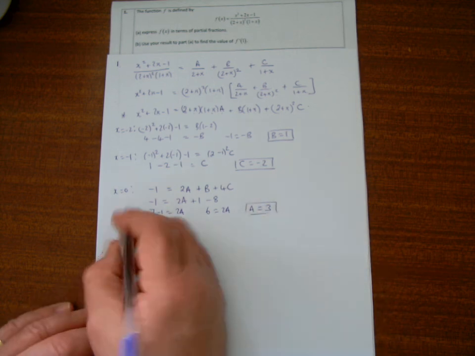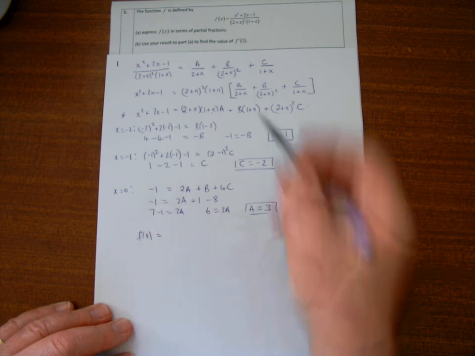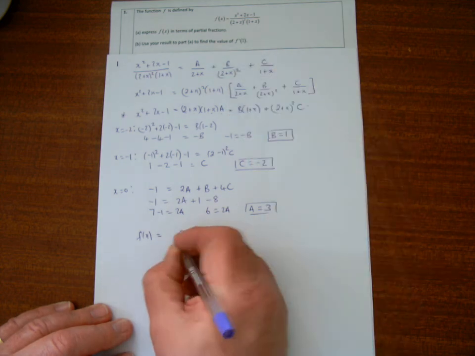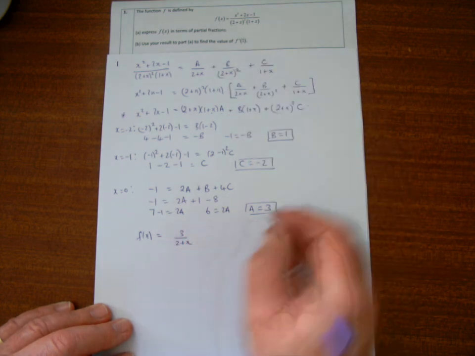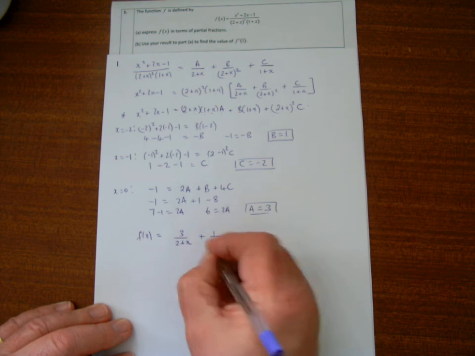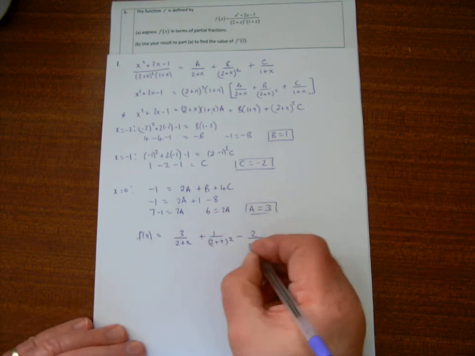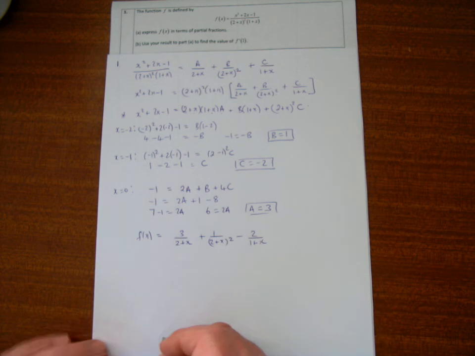So the answer to part A then is that f of x is equal to a, which is 3 over 2 plus x, plus b, which is 1 over (2 plus x) all squared, plus c, which is minus 2 over 1 plus x.